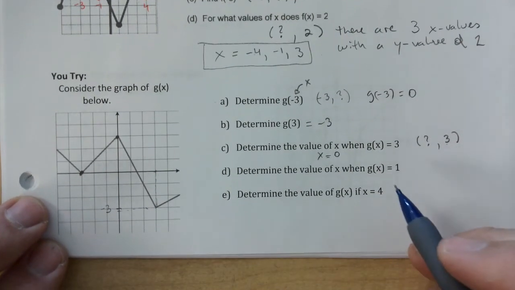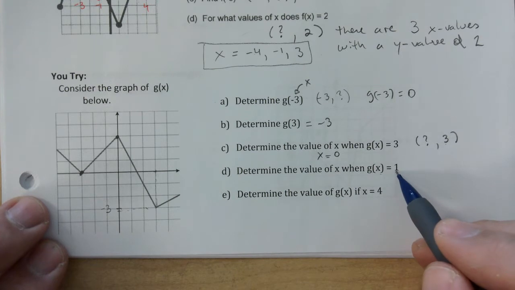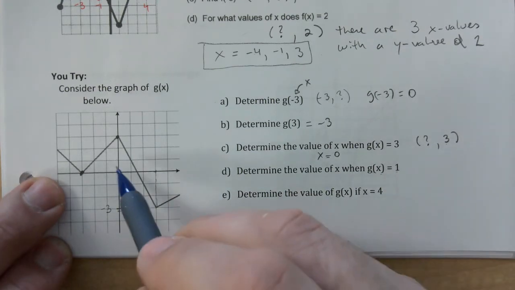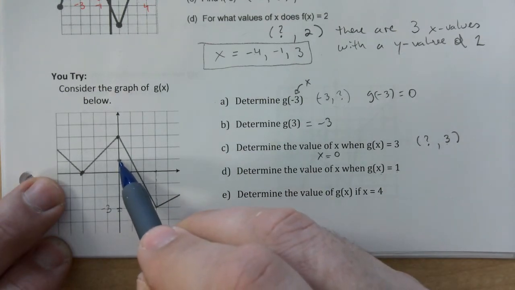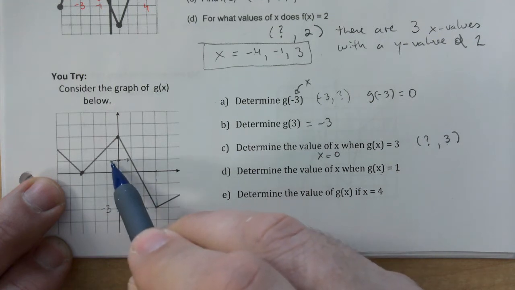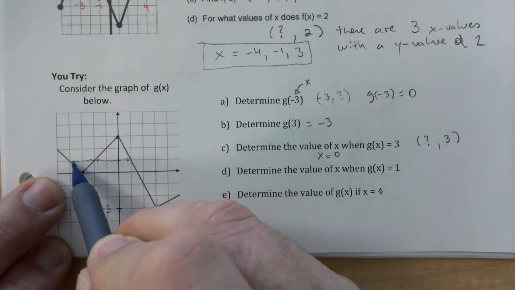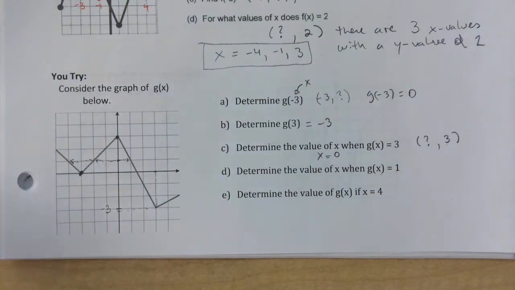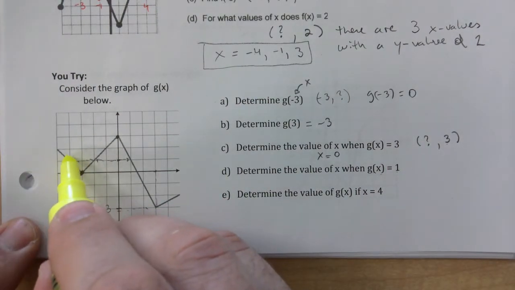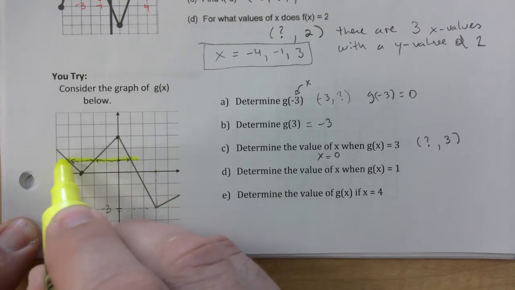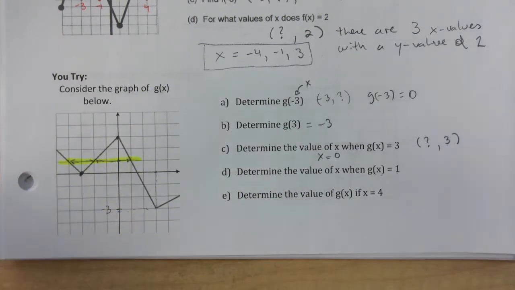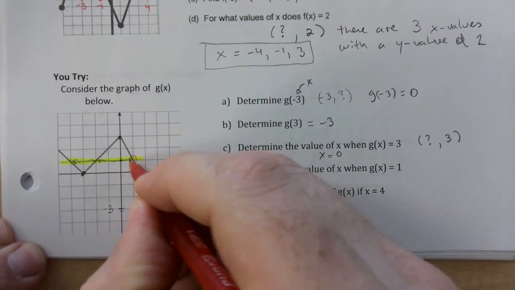Determine the value of x when g of x is equal to 1. So when y is equal to 1, you have two directions to go to there, and it keeps going to there, right? So I don't know if you want to use a highlighter as a reference to point out that it happens. There are 3 x values. There's one here.